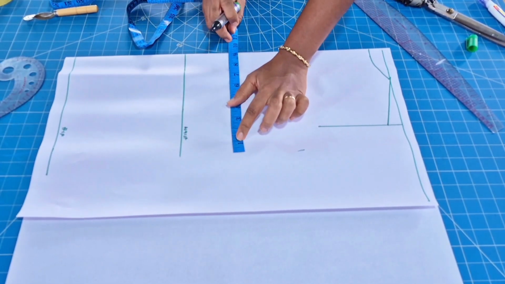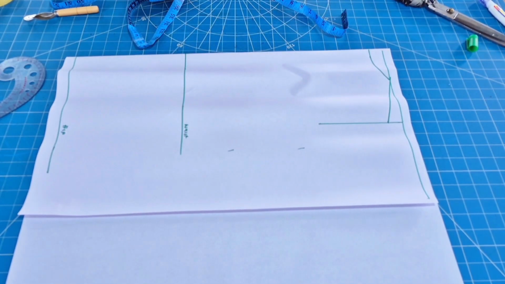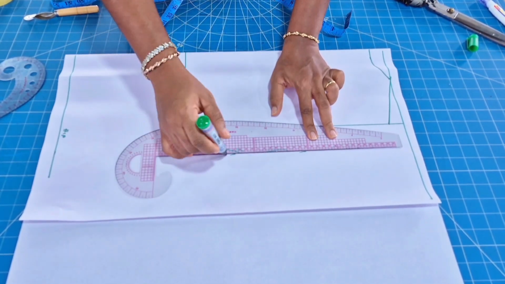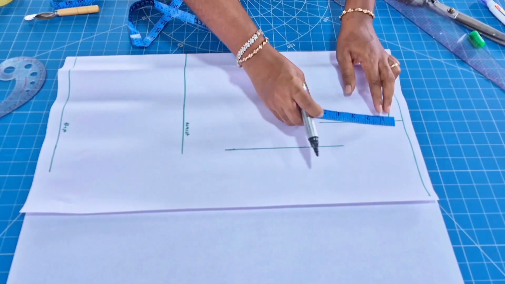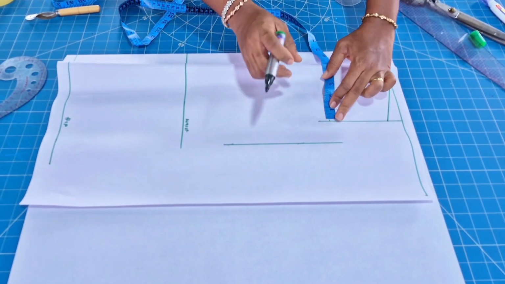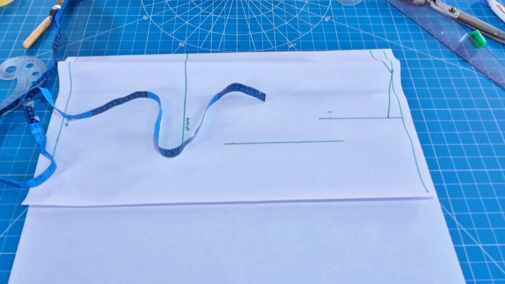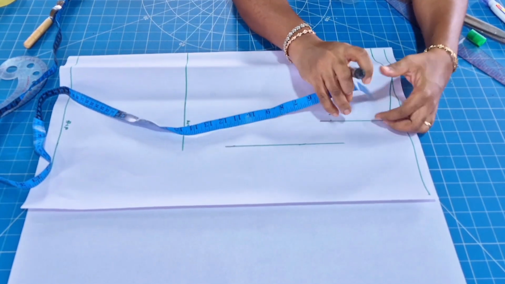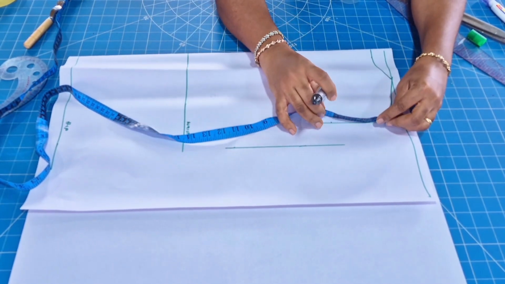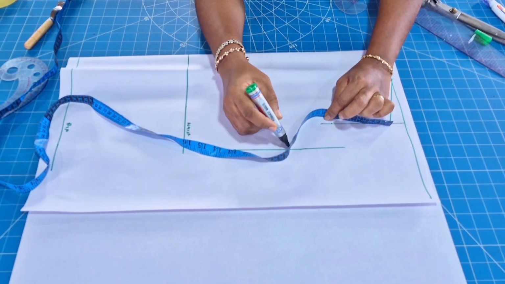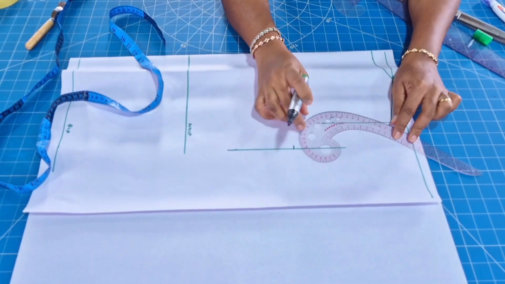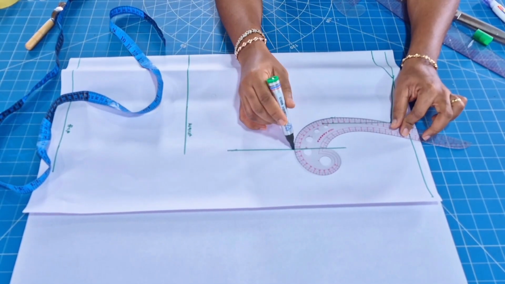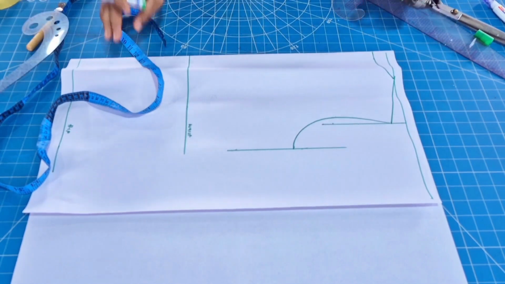So this is bust measurement divided by 4. You mark, if your bust is 40, divide it by 4 and it will give you 10. That is what you're going to mark here. So this is 5 inches down and then 1 inch in so that I can draw the armhole. Okay, so go ahead and take the armhole measurement divided by 2. So whatever it gives you, you mark and use your armhole curve to connect those points to form your armhole.